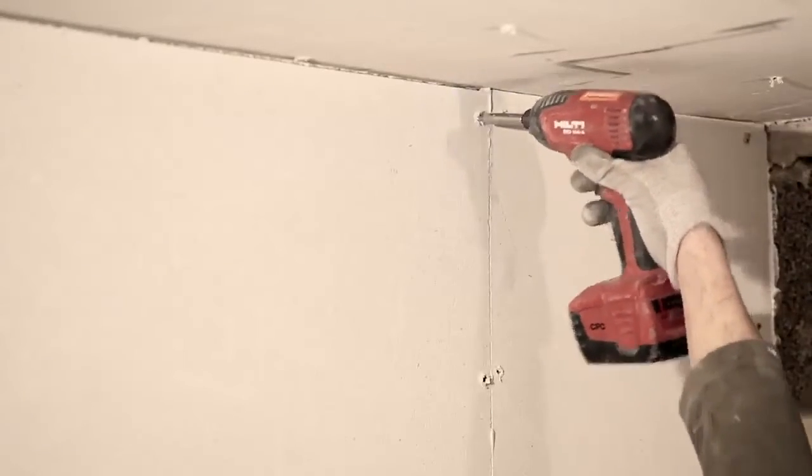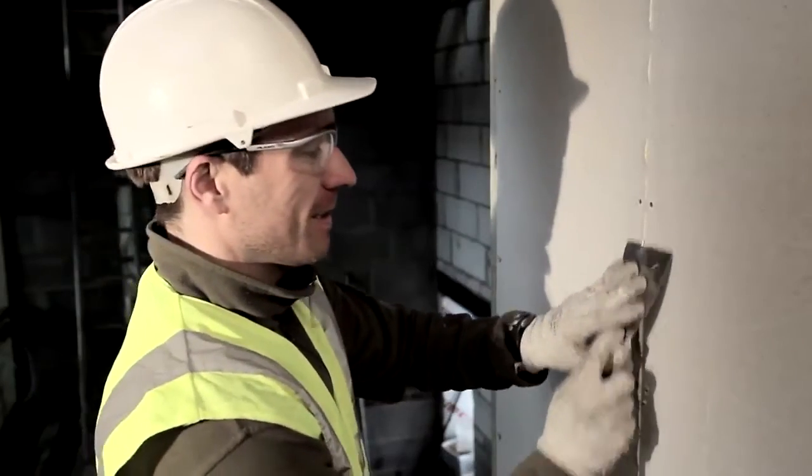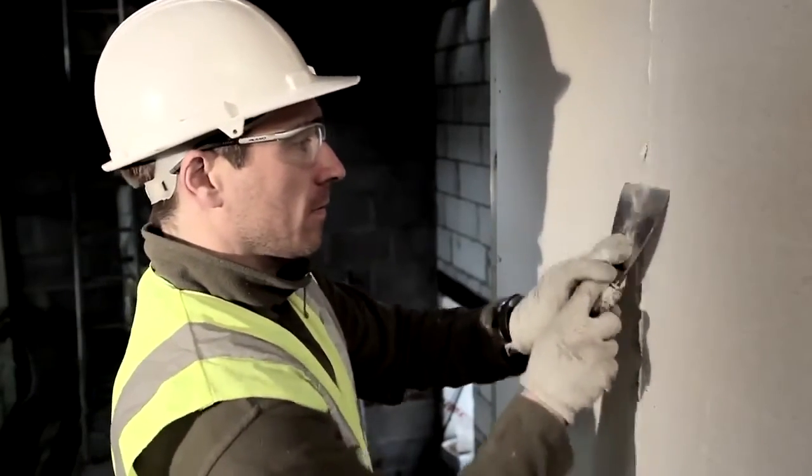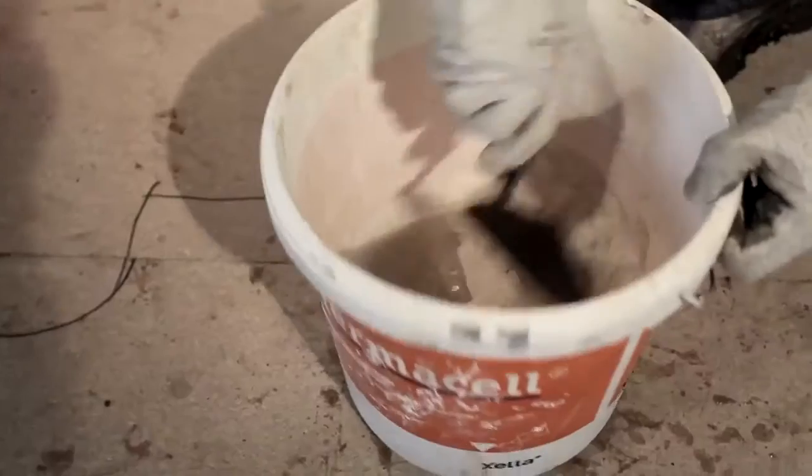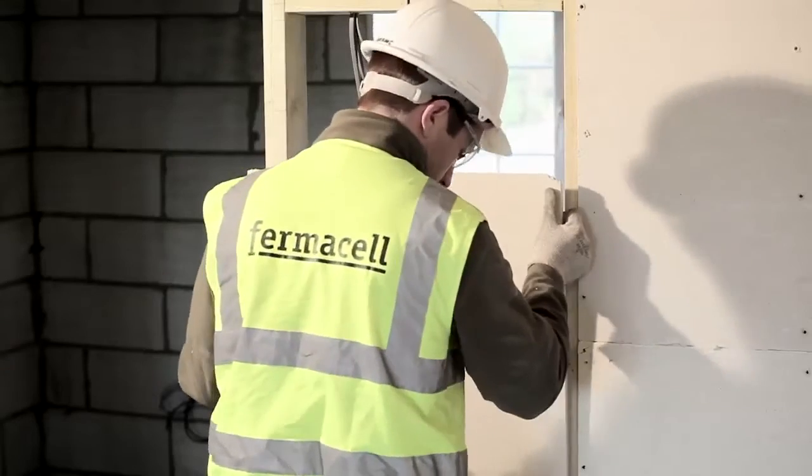The adhesive cures in about 12 hours. The excess adhesive is then simply removed with a decorator's scraper. The joints can then be dressed and screw heads filled using FERMACELL joint filler. The FERMACELL boards are then ready for papering or tiling.